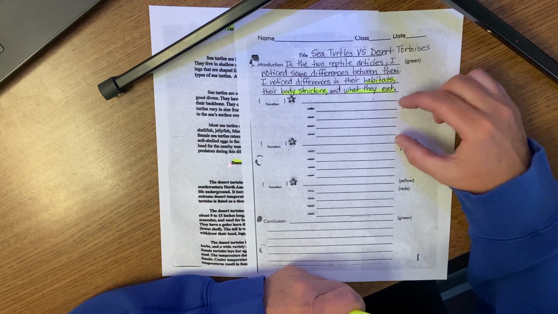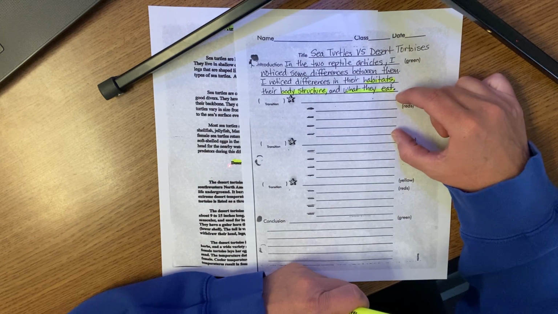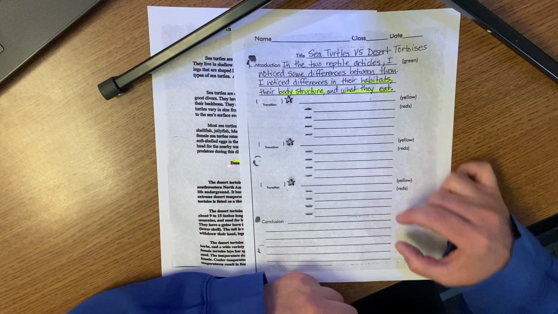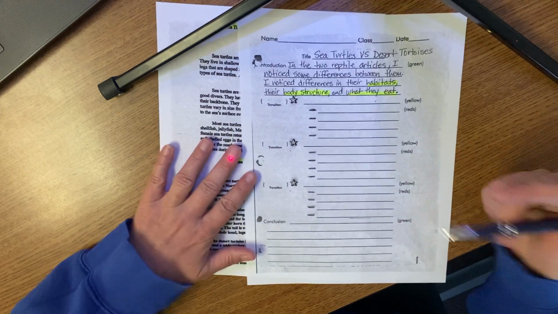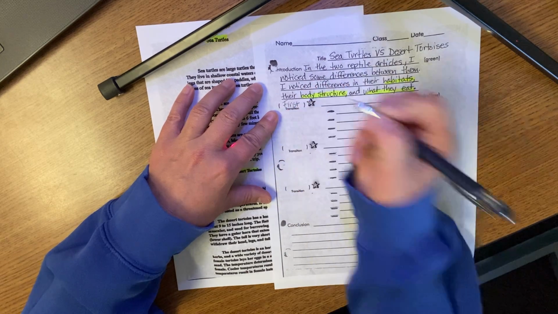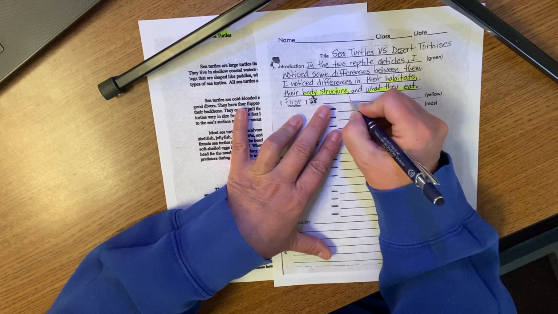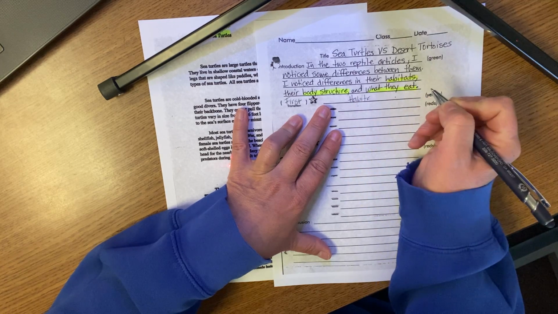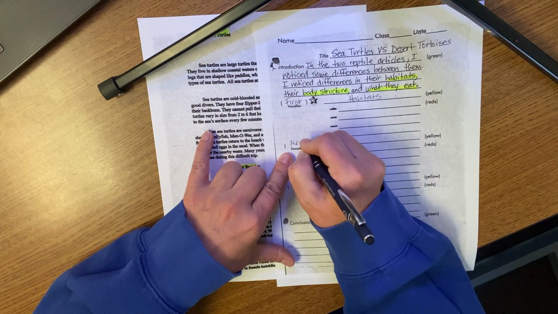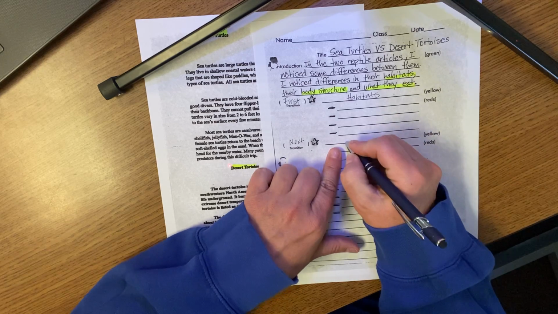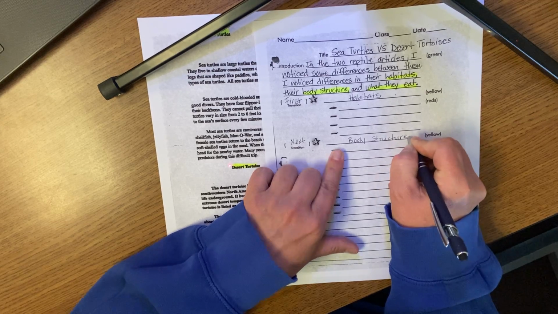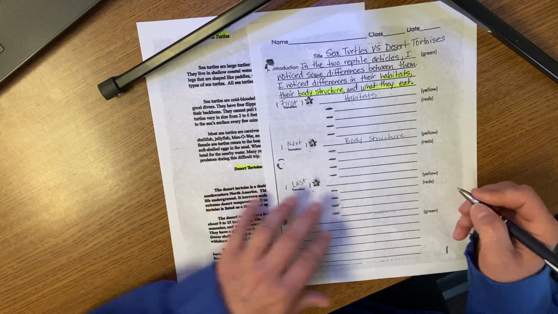So your introduction, this paragraph's gonna be how their habitats are different. This one is going to be how their body structure is different, and this one's going to be how what they eat is different, and then you'll have your conclusion. So you need your transition words, all right? So we can write first, okay? And then we're just going to put habitats here to keep ourselves organized. Next, and then body structure. And last, what they eat.